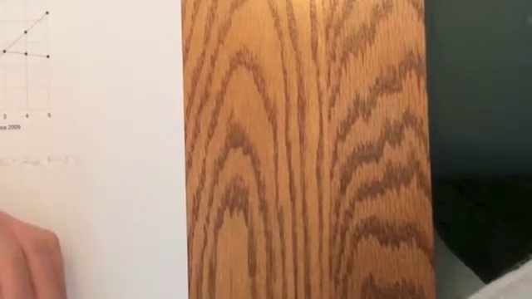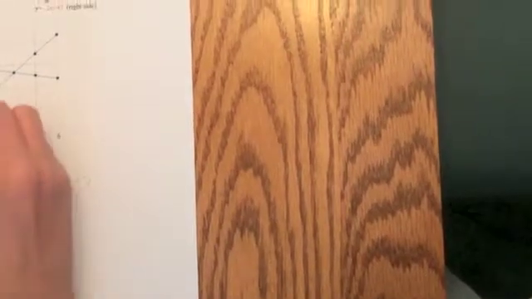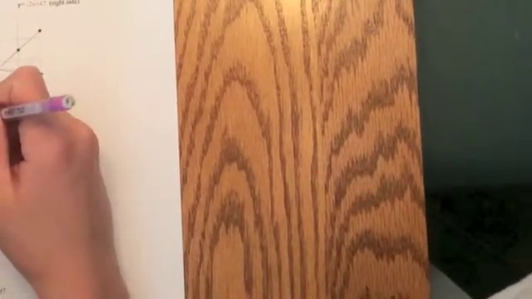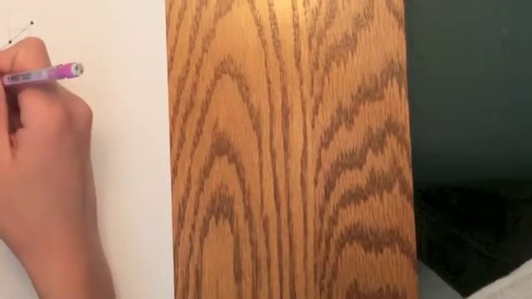That's where the line crosses the y. Can you graph that? You can make X's or squares or whatever you want. It starts at 2 and you go up 15. So it'll be at 17.